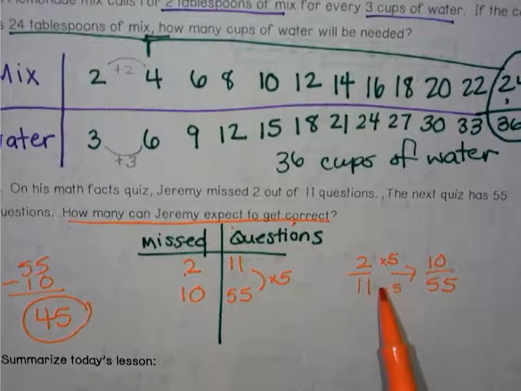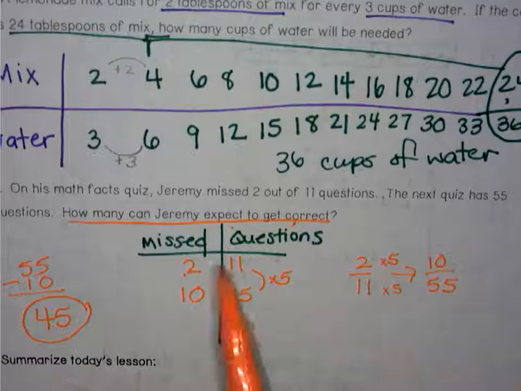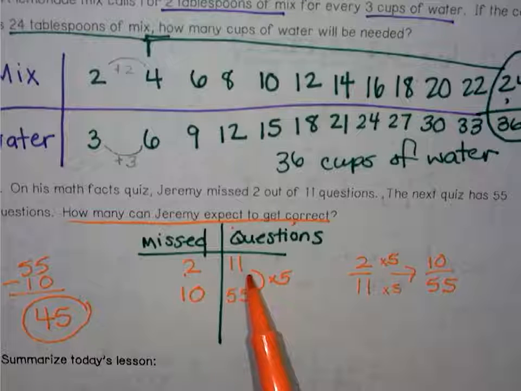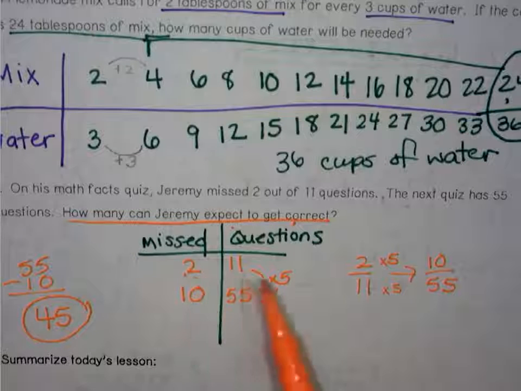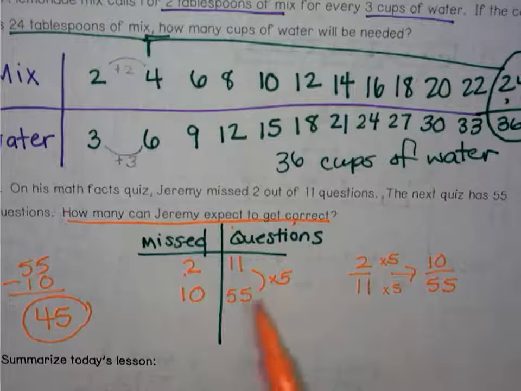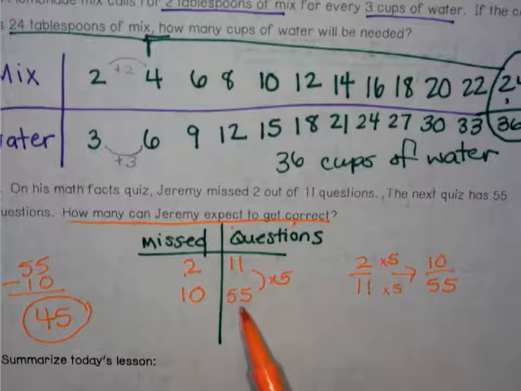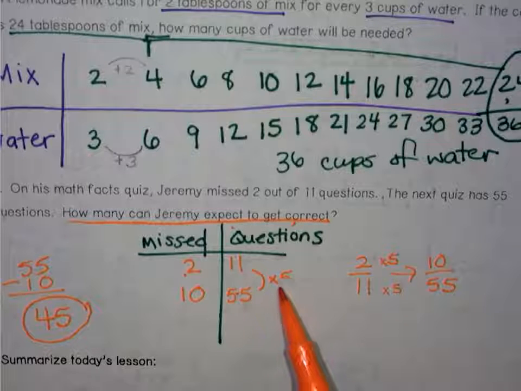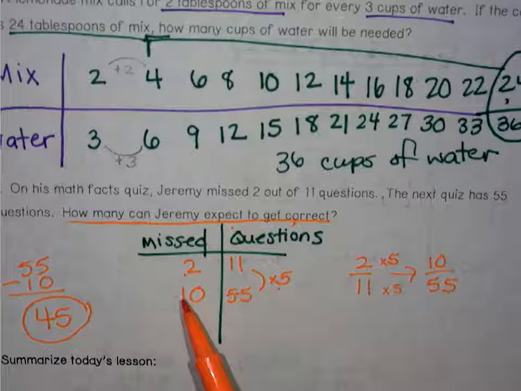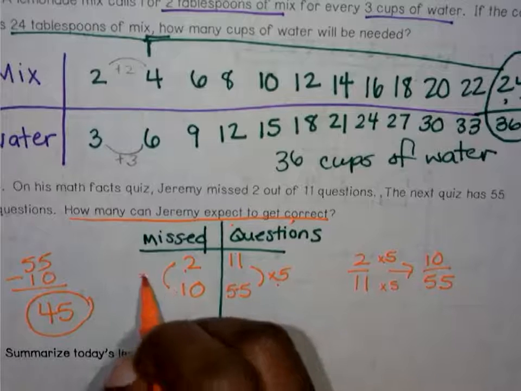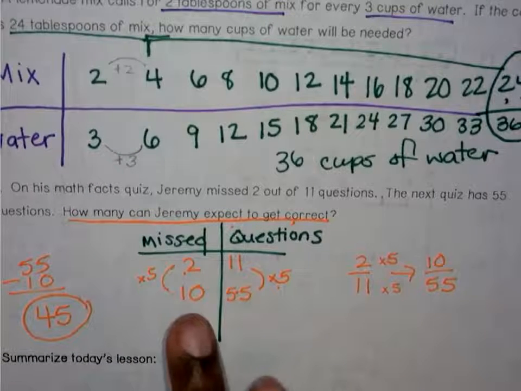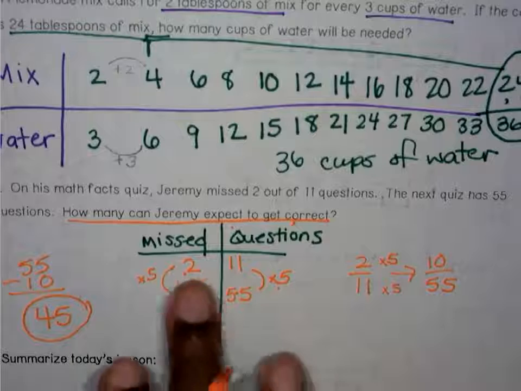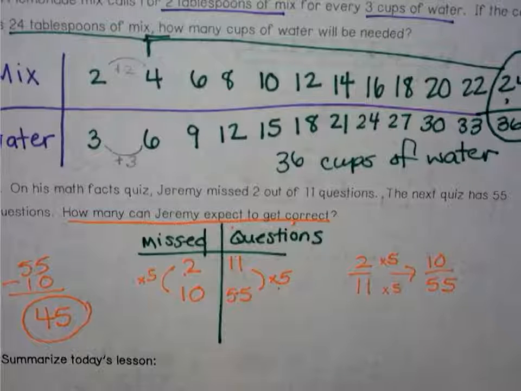So you can set it up as a fraction to help you, right? Because they gave us the first part, which is 2 out of 11 questions. He was going to get 2 wrong out of 11 questions. So now it said, okay, what if he had a 55 question test? How many would he get right? Well, set it up as a ratio. You know, from 11 to 55, you would times it by 5. So you would do the same thing over here to make the ratio balanced. Will be times 5. So 2 times 5 will give you 10. So you subtract the 10 he missed, and you'll figure out how much he got correct.